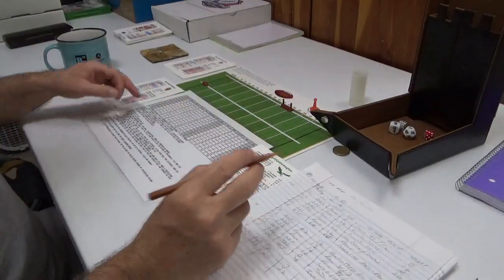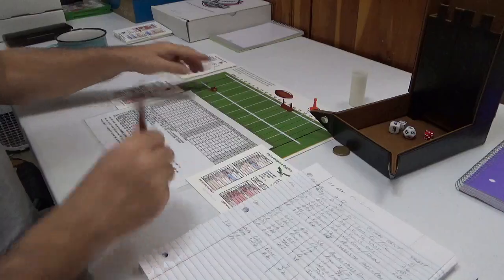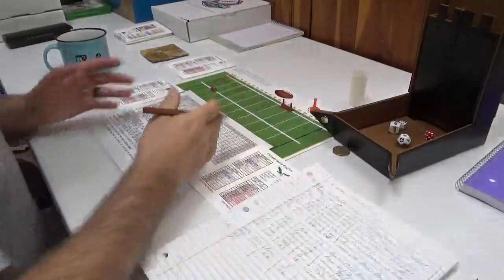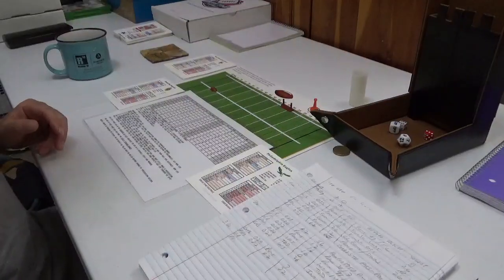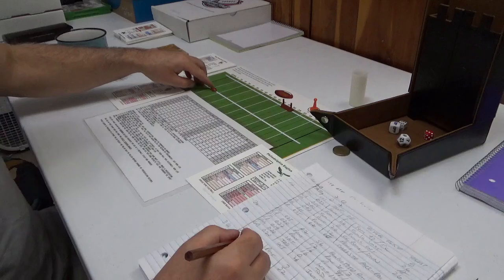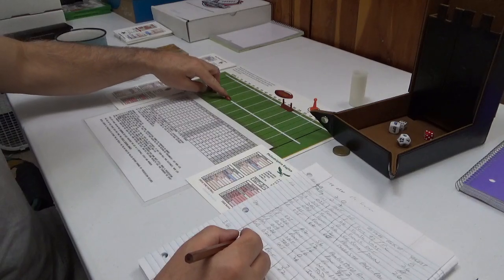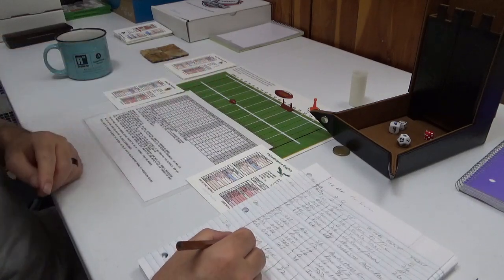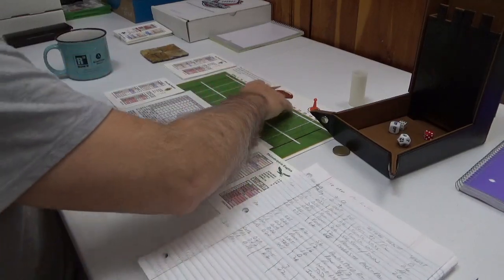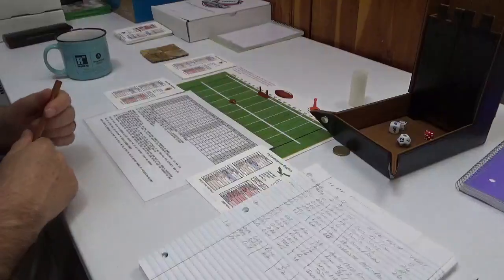Here we go, 11. Kickoff to the 13. Get a little faster here as I wake up and as I'm trying to teach this system. So I'm going slow, writing everything down for people. And the return is 25, 2, 10, 23. Okay, so it's going to be their own 38 for Green Bay. So another great kick return position here.